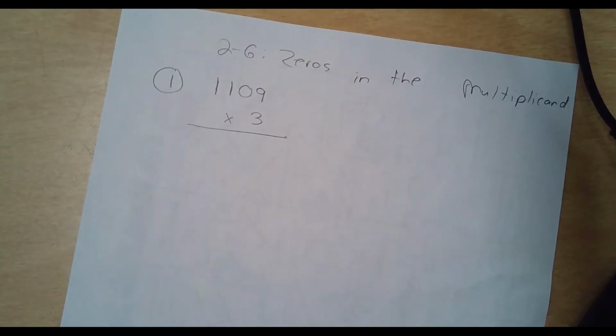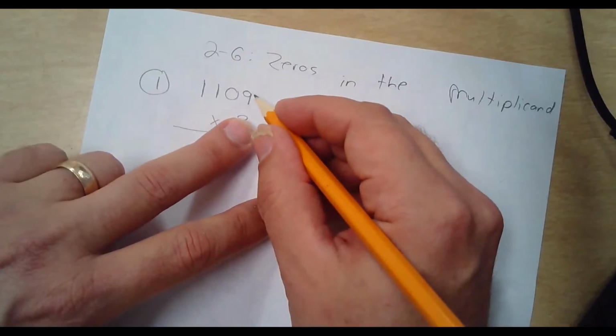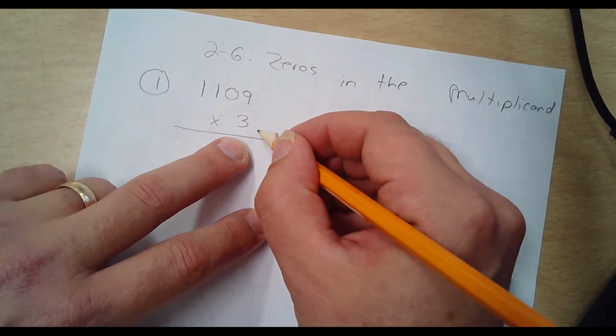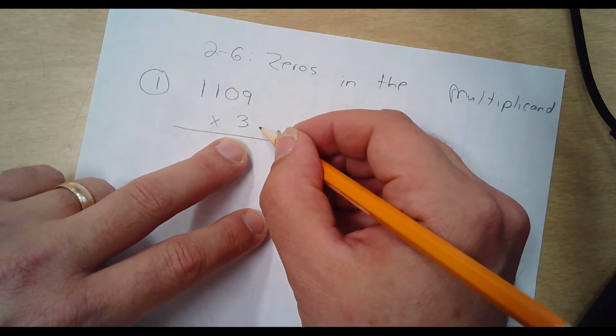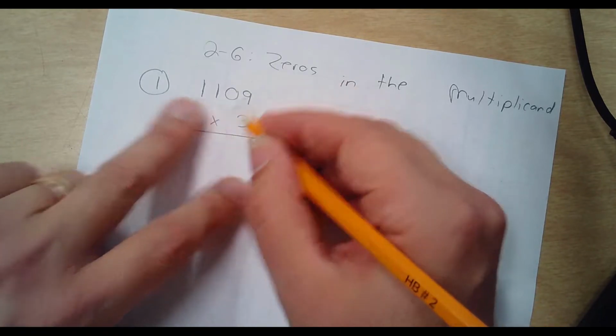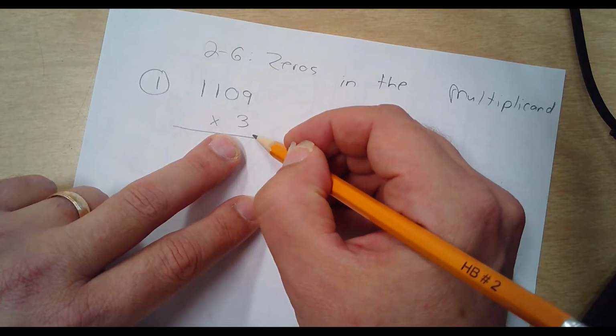And the Multiplicand is not really a term I'm going to use at all. A Multiplicand is a number that's being multiplied to a multiplier. So technically, this would be the Multiplicand. This would be the multiplier, because I take my Multiplicand and I got to multiply it by a multiplier.